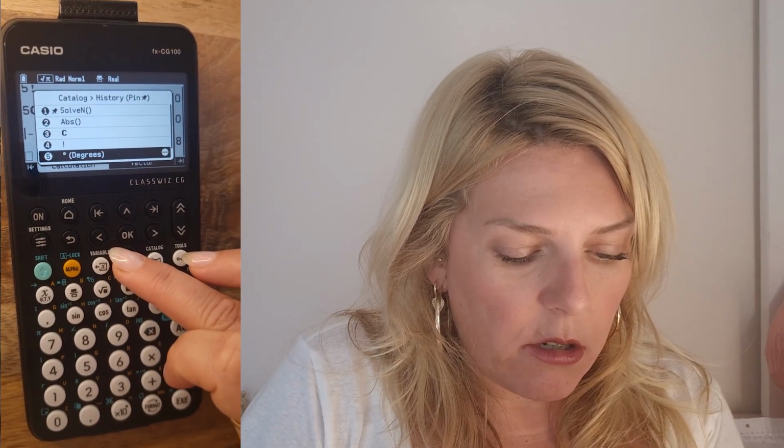Actually, this is a good chance to show you where the negative number is rather than the subtraction. So negative is here in the turquoise. So I press shift and then that to give me -8, give me 8. If I go back into catalog, history, pin, yeah, so I've got absolute as my most recent. Oh no, the radians is still there. Okay, nice.